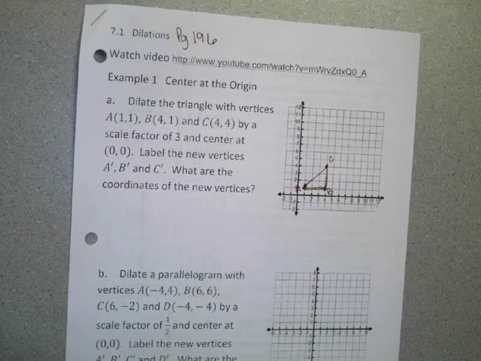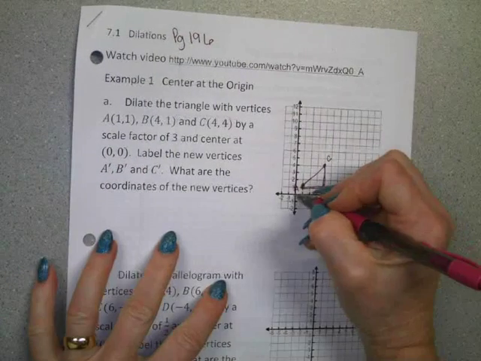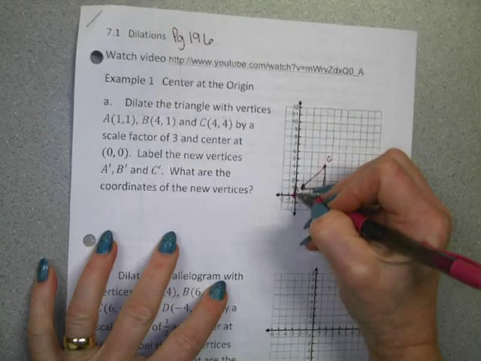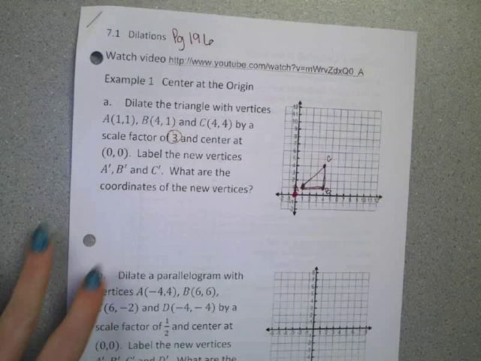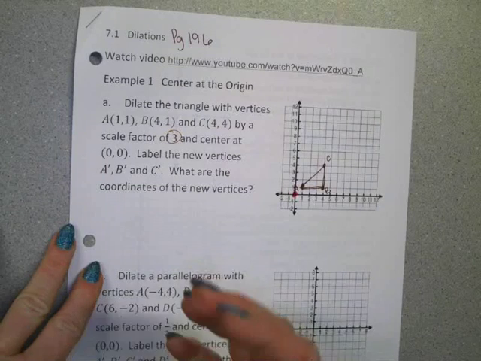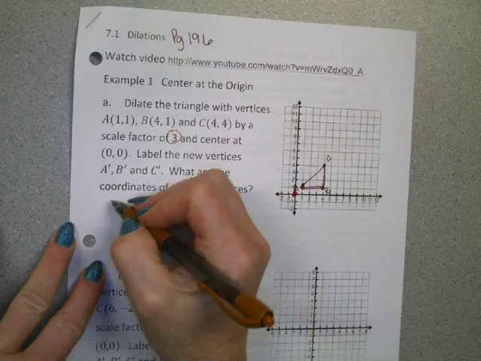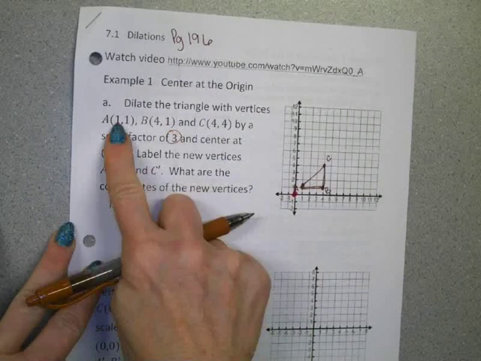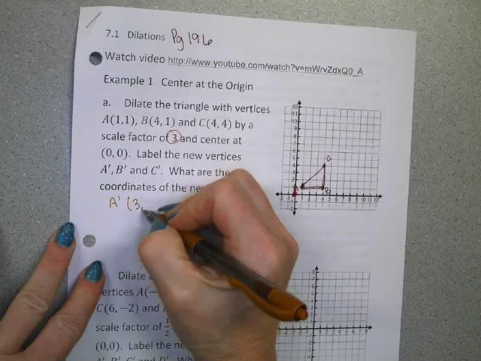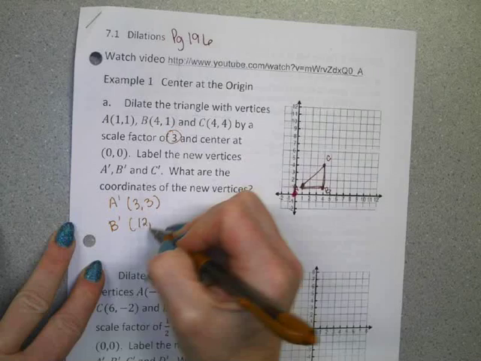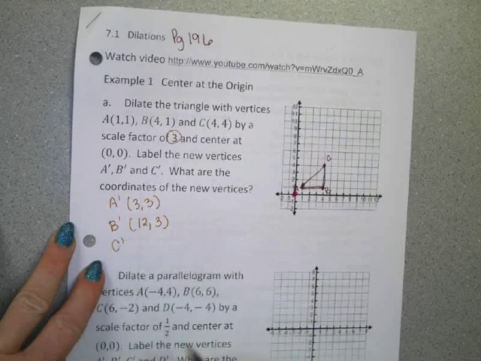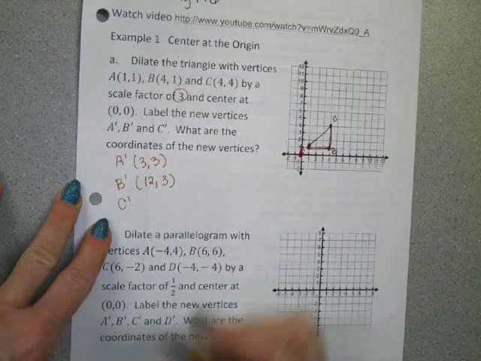So my point of dilation will be right here at the origin, and this is the easiest type of dilation to do. As they did on the video, if it's centered at the origin, then you simply take your scale factor, which in this case is 3, and multiply all of your ordered pairs by 3. So A prime: if it was (1, 1), multiplying by 3 makes it (3, 3). B prime, multiplying by 3, makes it (12, 3). And C prime, multiplying by 3, makes it (12, 12).